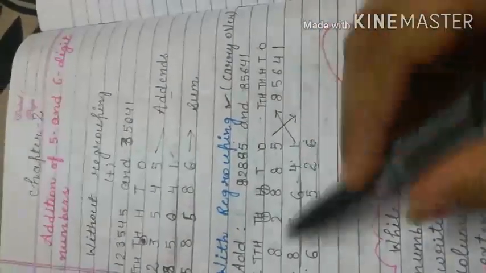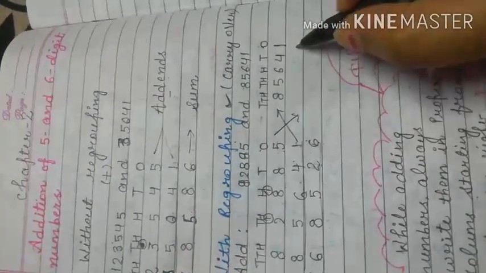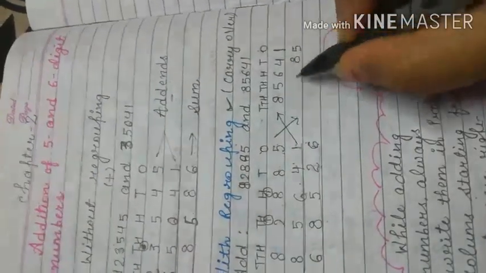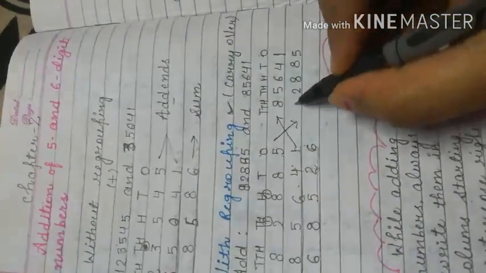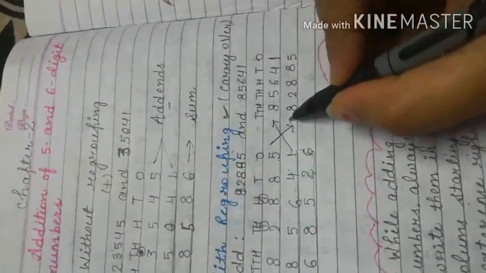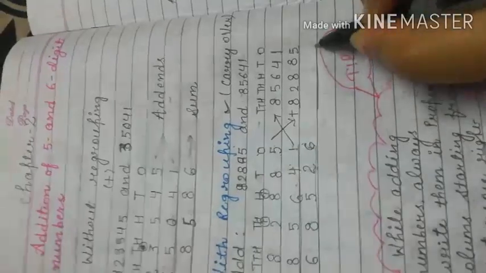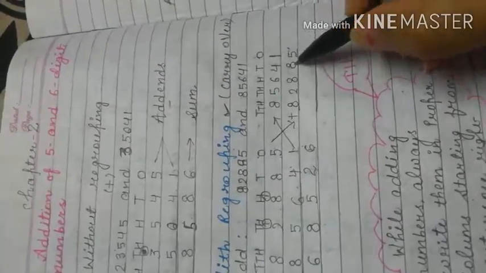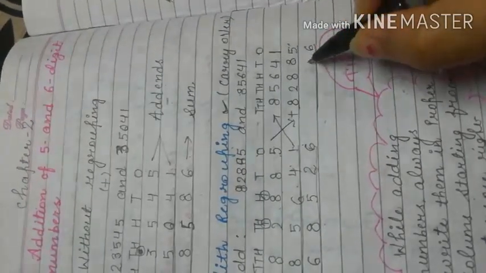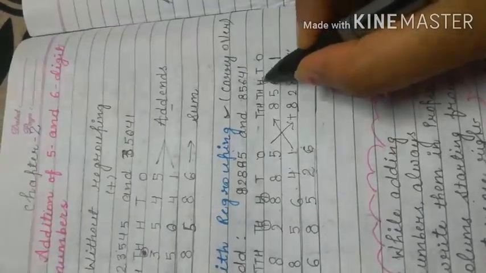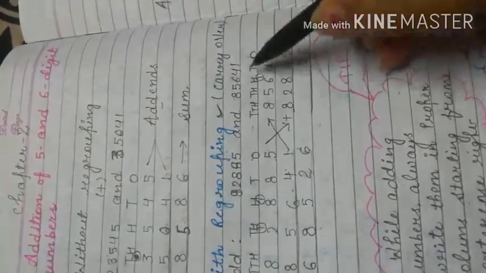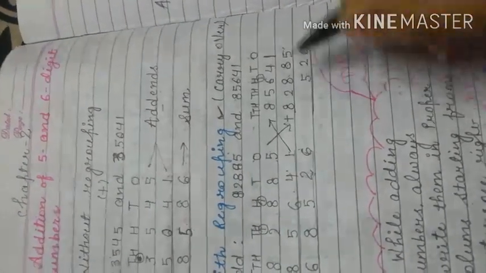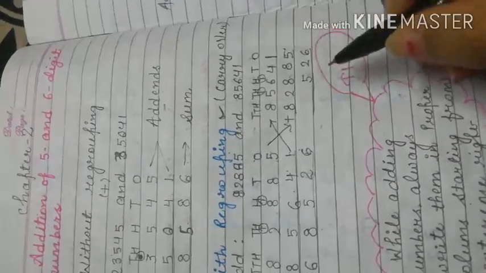now. So here we have 82885, start from the extreme right corner and write 1 digit below the other. Let us add. 5 plus 1 is 6. 4 plus 8 is 12. So we will write 2 and 1 will be carried forward. Now add these 3 digits. 8 plus 6 is 14. 14 plus 1 is 15. So we will write 5 here and 1 will be carried forward to the thousands place.